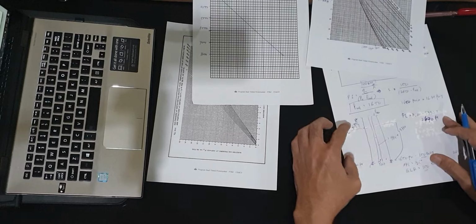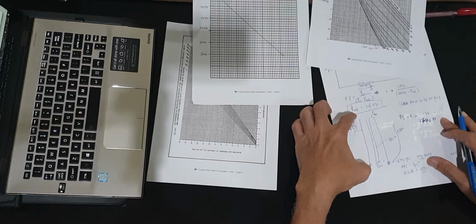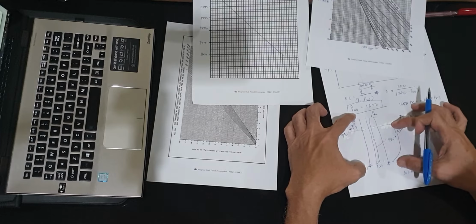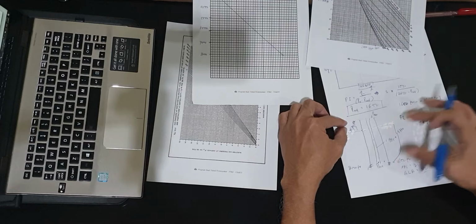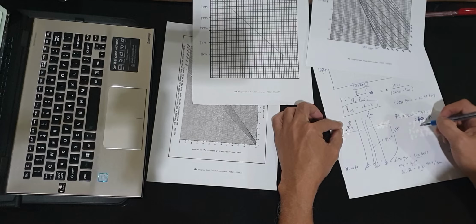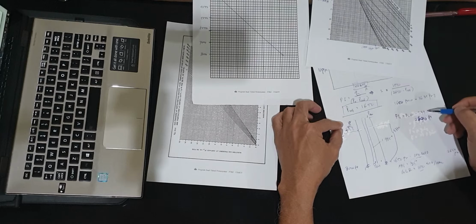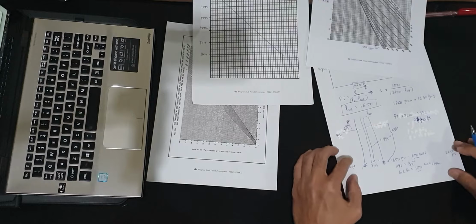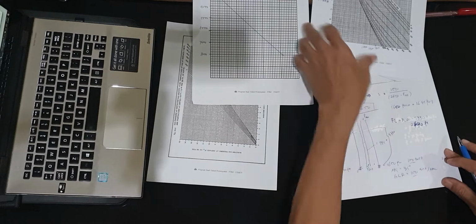So that's why if this one is 8,000, this one is 5,330, which means 2,670 is the fluid level. So 8,000 minus 5,330 equals 2,670, which is the fluid level. Okay?